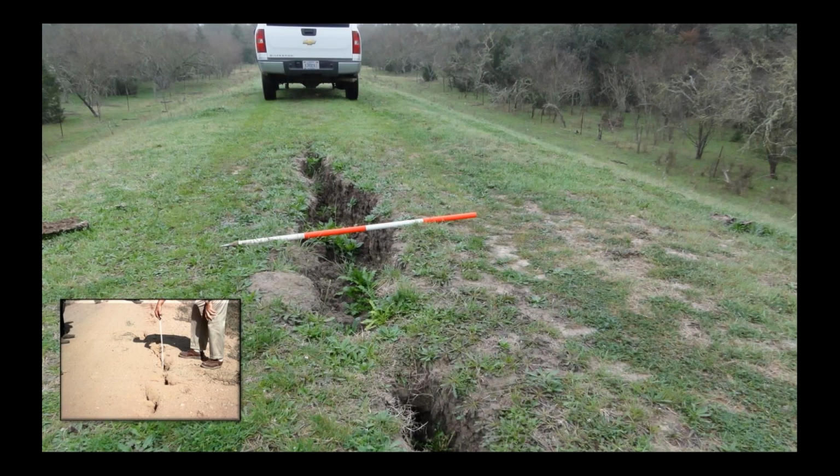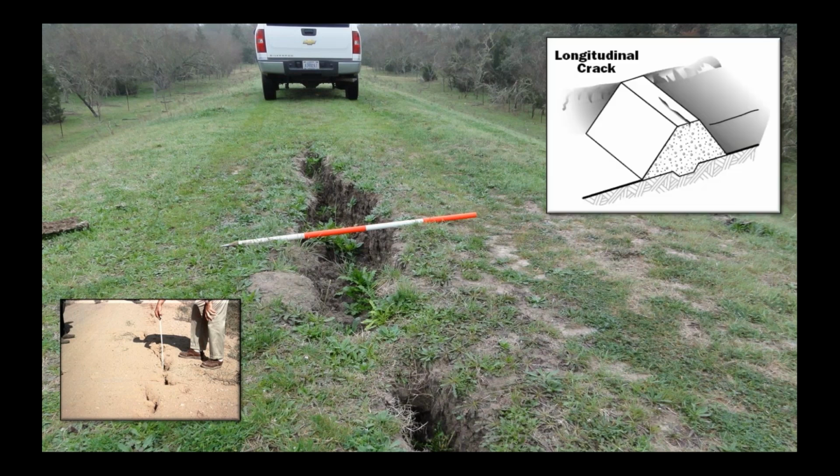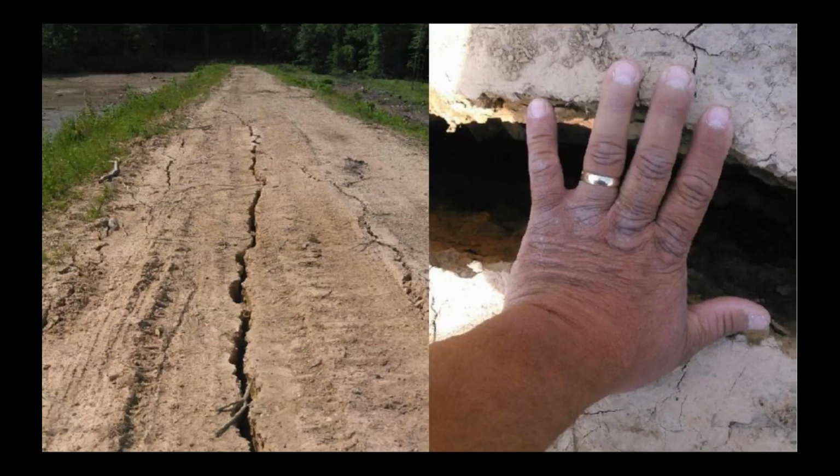And the cracking can be either longitudinal along the length of the dam, like you see here, or transverse. So this is a fairly large longitudinal crack. And this one's in the crest of the dam, so it's something to look for. Here we have a couple of cracks.